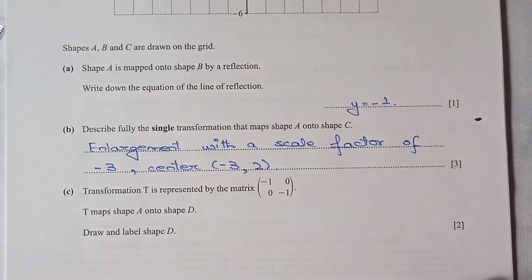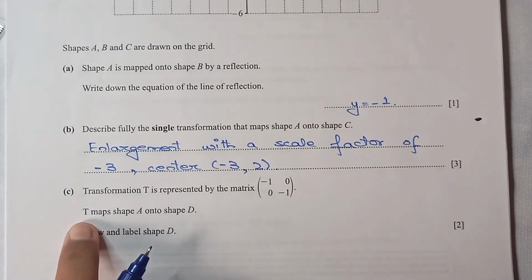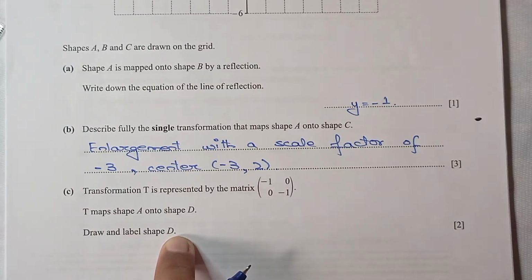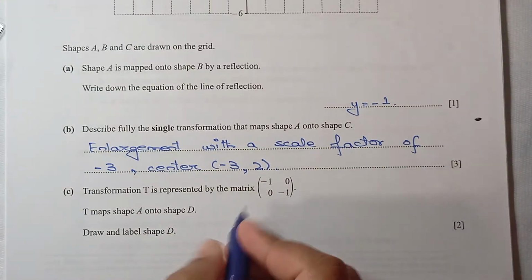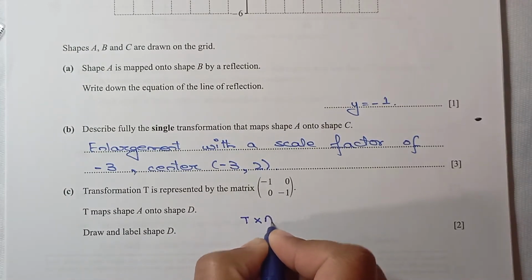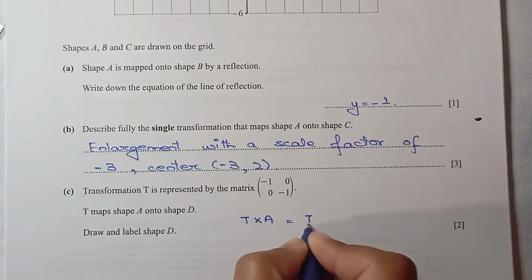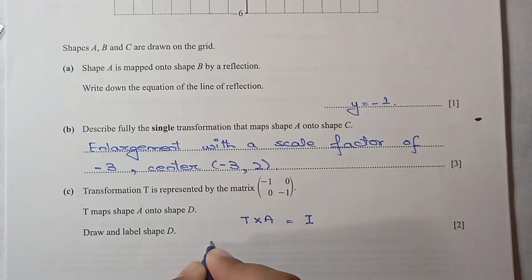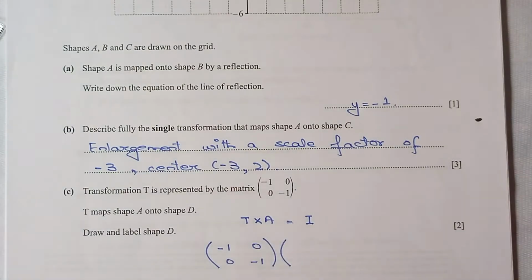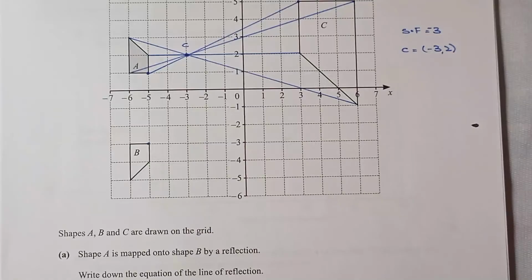Now for the C part, transformation T is represented by the matrix. T maps shape A onto shape D. Draw and label shape D. Okay, so we have given the transformation. We know the formula that transformation times the matrix A would be equal to the image, right? We have given the transformation that is -1, 0, 0 and -1 times the matrix A. So let me find the coordinates for the matrix A.